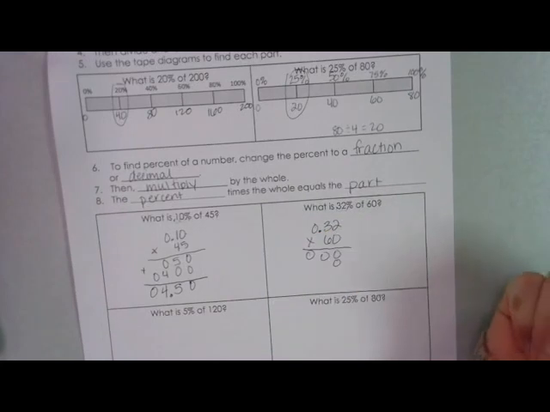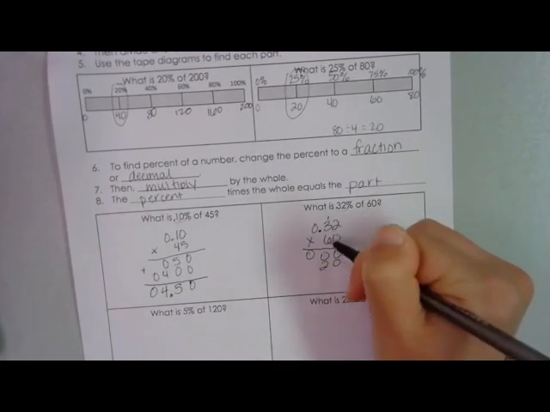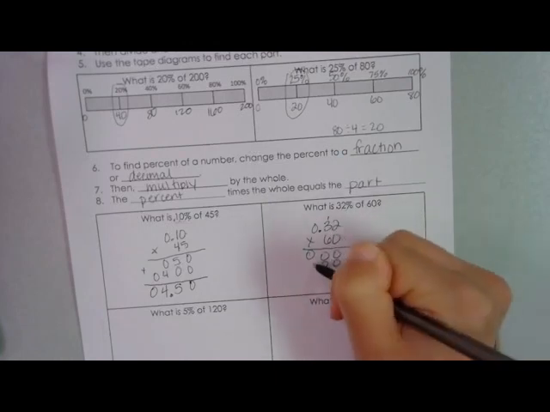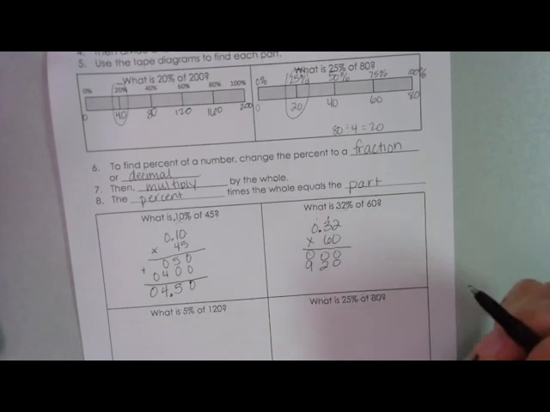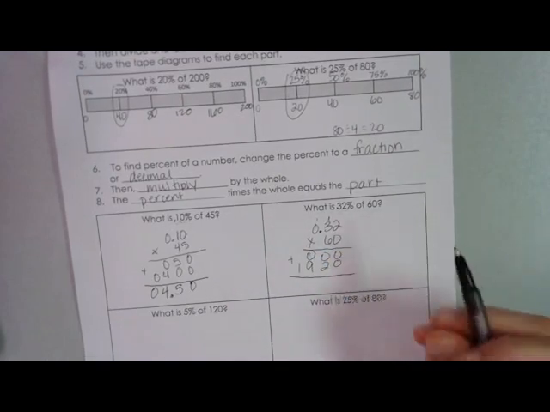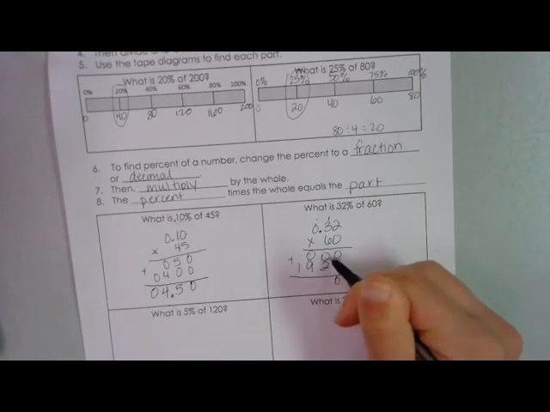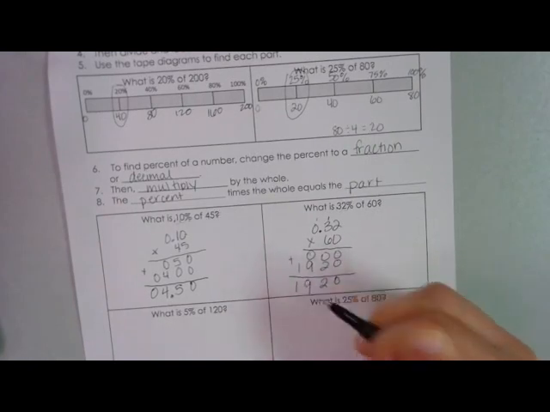Placeholder 0. 6 times 2 is 12. 6 times 3 is 18, plus 1 is 19. And 6 times 0 is 0, plus 1 is 1. Add them up. 0, 2, 9, 1.